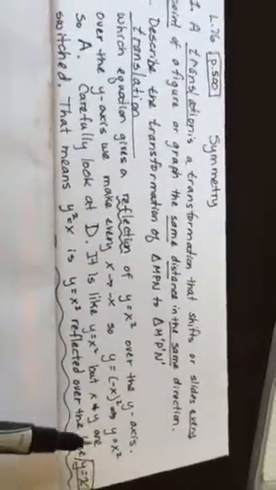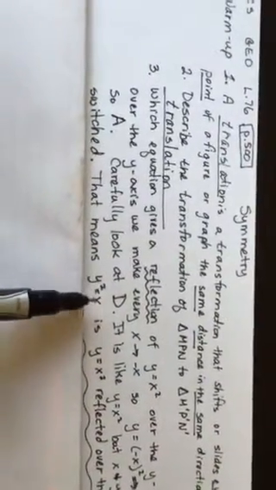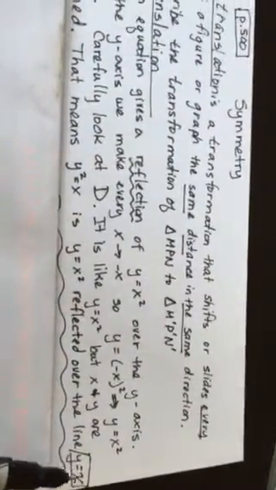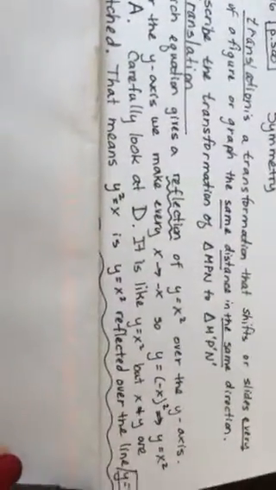Now, carefully look at D. It is like y equals x squared, but the x and y are switched, which means that y squared equals x. And that means that y squared equals x is y equals x squared reflected over the line y equals x. We learned this also from lesson 74.